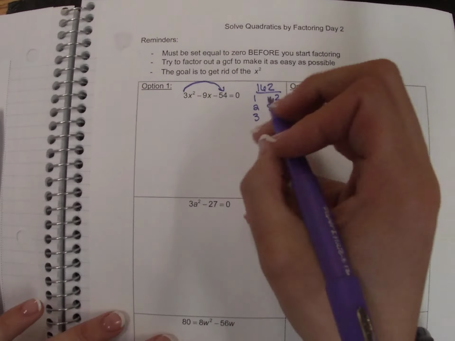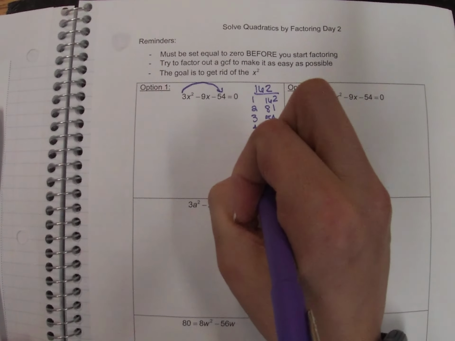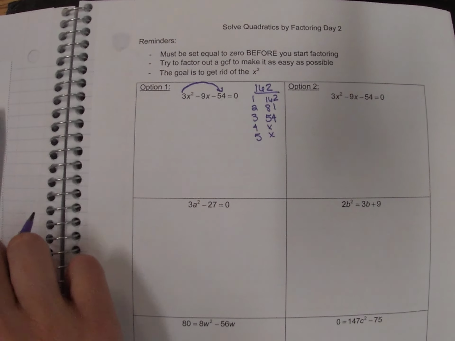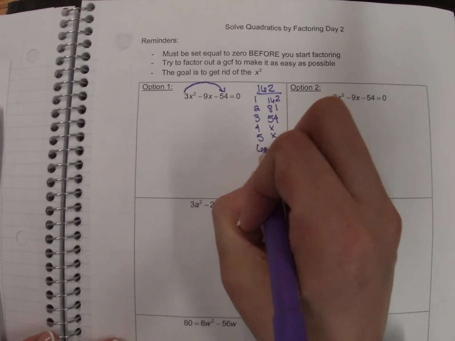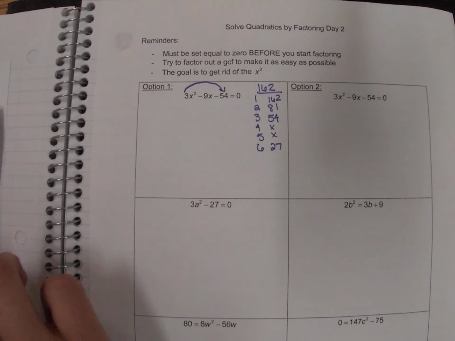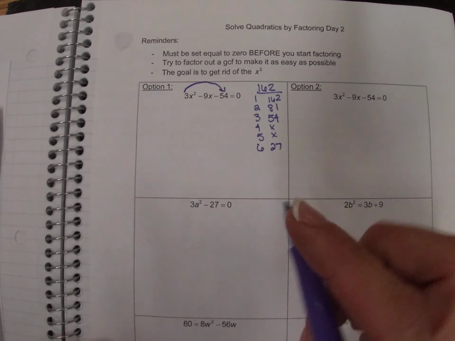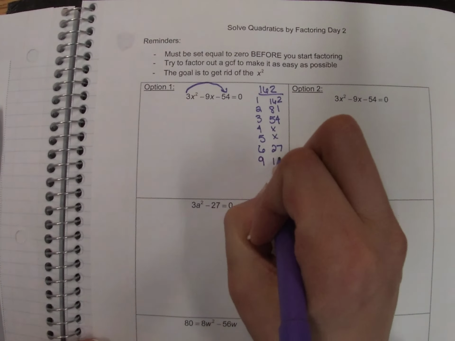54, right? We're just making our list. 4 doesn't work, 5 doesn't work, 6 should work. Gives us 27. Not there yet. I mean, right? We just get this big old long list. 9 and 18. So there's our set, right? We eventually get to 9 and 18.